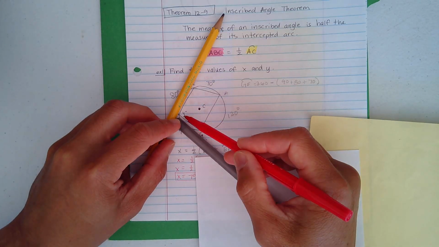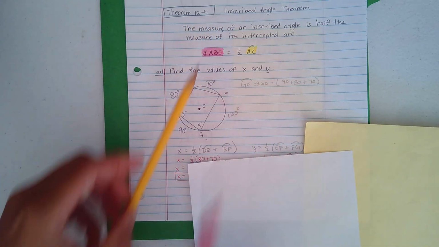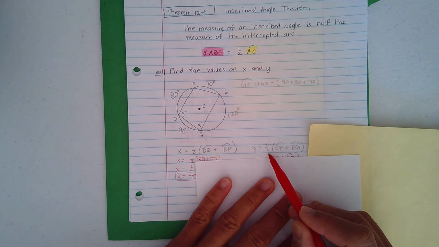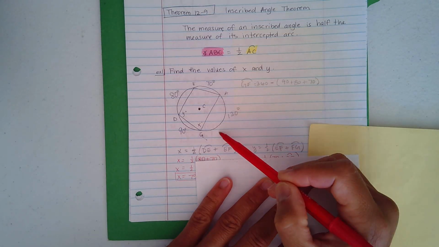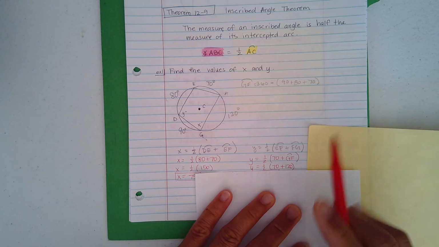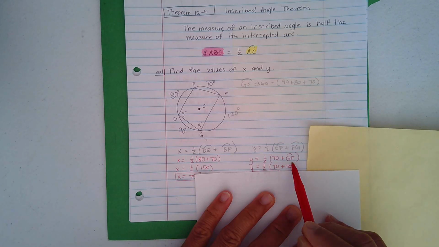So angle y is half of EF plus FG. Y is 1/2 EF plus FG. We substitute, and we already found FG, remember, from the beginning. So y equals 1/2 times the quantity 70 plus FG or GF, it's the same thing.